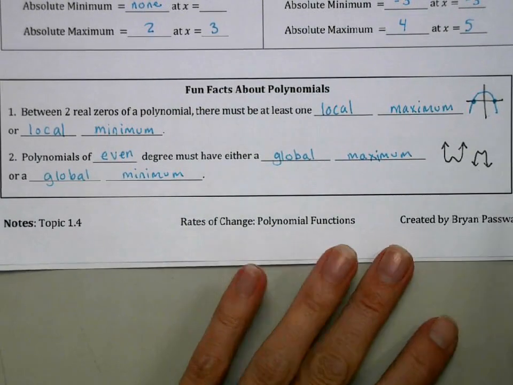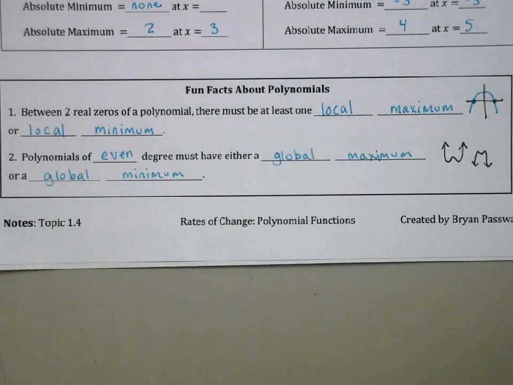Odd functions do not have that same feature. Odd functions will not have a global max or a global min. Okay.